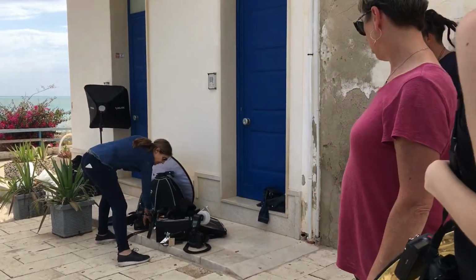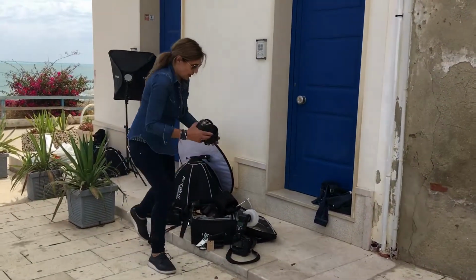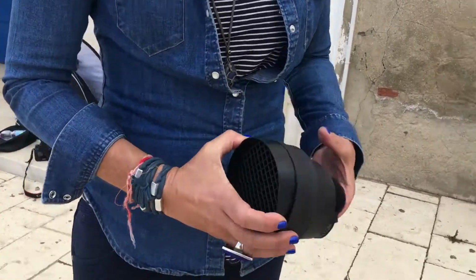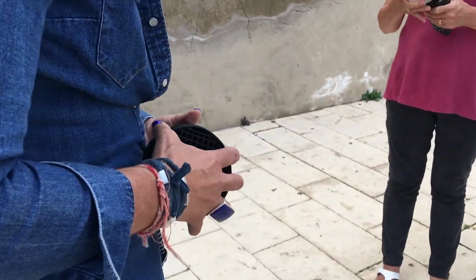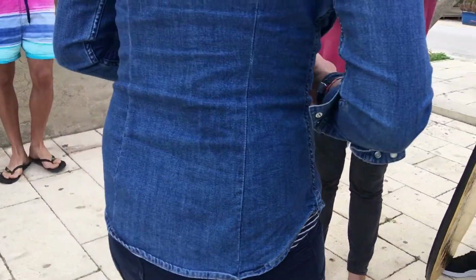Okay, so next we've got a grid spot. What that does is it just concentrates the light. You just swap him over.